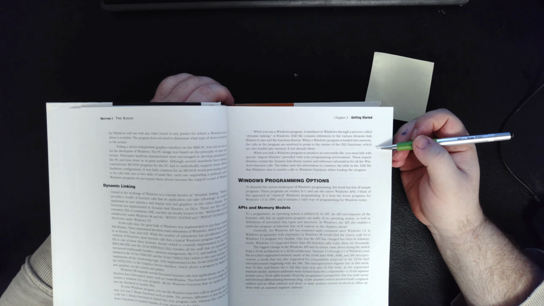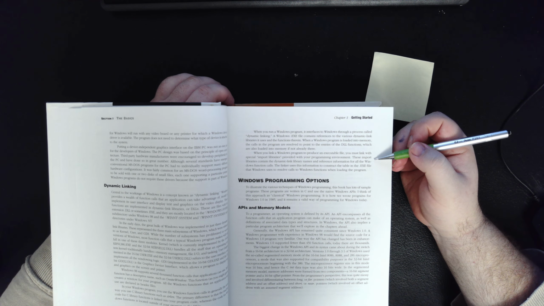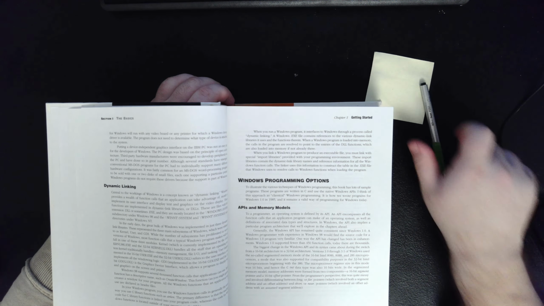When you link a Windows program to produce an executable file, you must link with special import libraries provided with your programming environment. These import libraries contain the dynamic link library names and reference information for all of the Windows function calls. The linker uses this information to construct the table in the .exe file that Windows uses to resolve calls to Windows functions when loading the program.